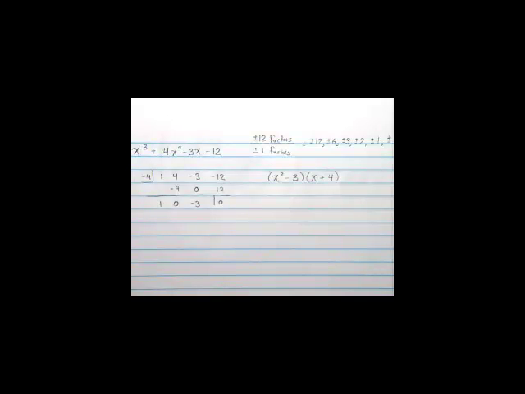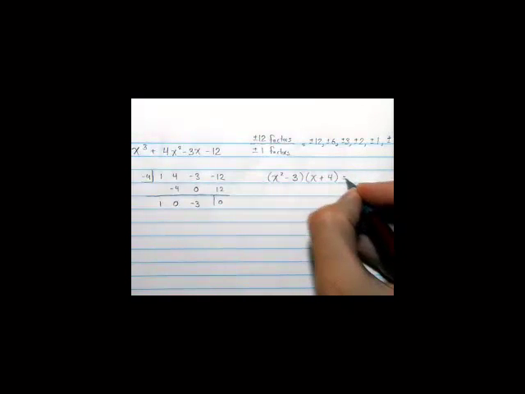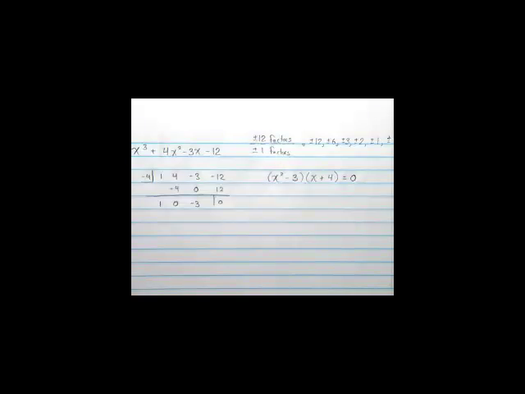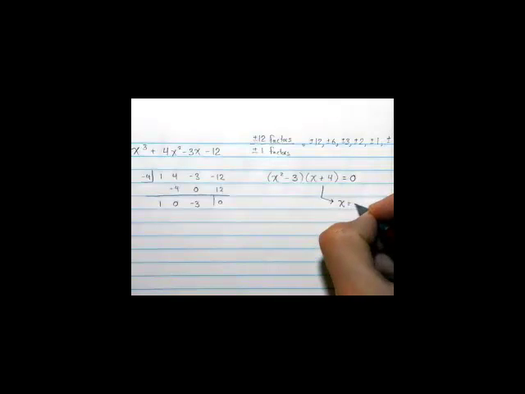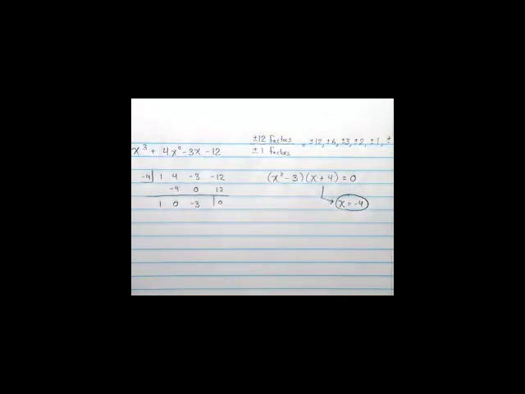Because remember, ultimately what we're trying to find are zeros, right? So if this is equal to 0, I know one of the zeros because I found it with a synthetic division and it matches the factor. I know from this one, x equals negative 4 is one of my zeros. It's the only rational zero, too. We determined that. But we've got this x squared minus 3 left over as well, right? And we can still get some more zeros out of that one.